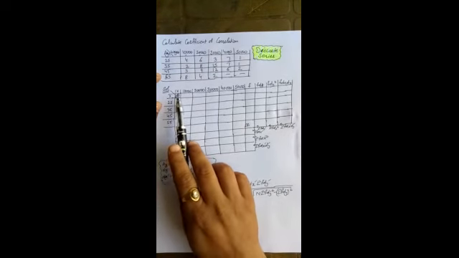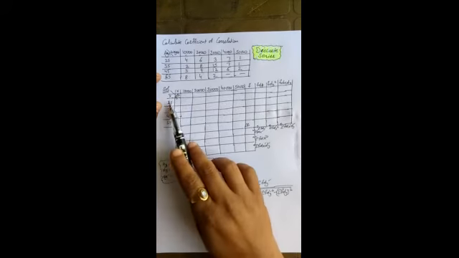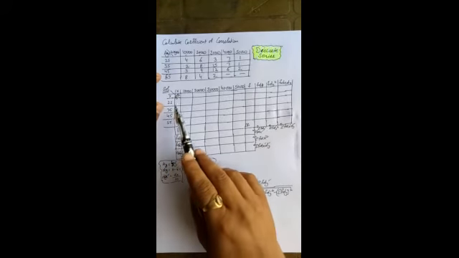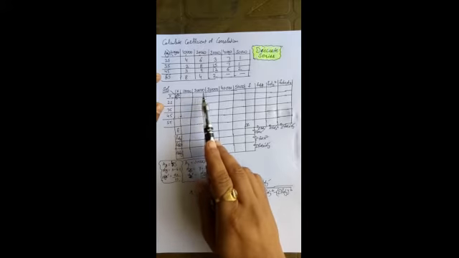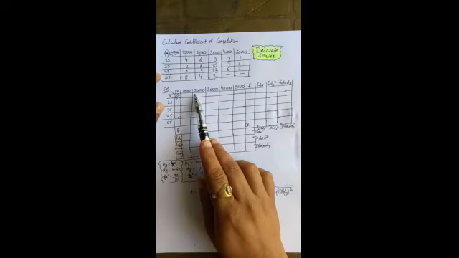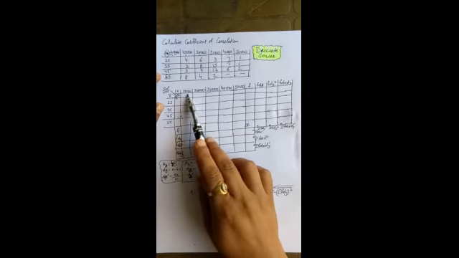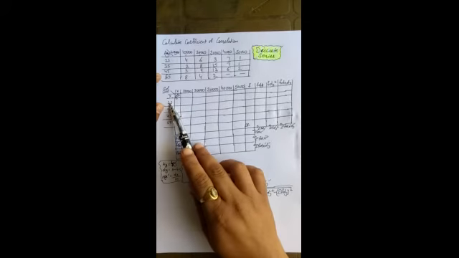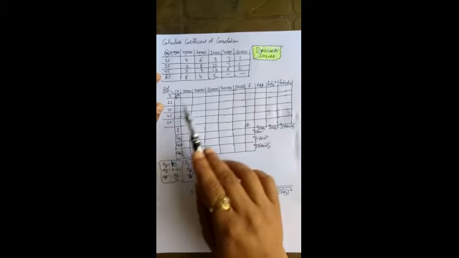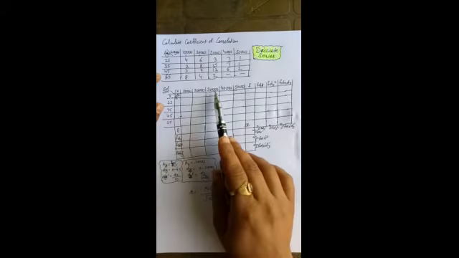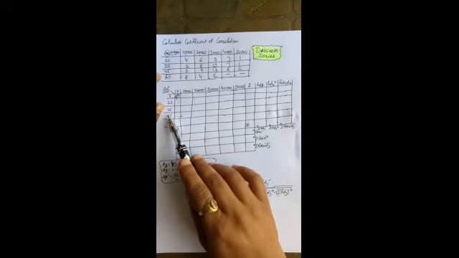If we want to calculate the correlation here, it can be calculated by preparing one table. First of all we will write x here and y here. But these are 10,000, 20,000, 30,000, so these are in multiples of 10,000, and these are in multiples of 10. So we will make such an arrangement that the values are close to each other and the calculation will be easy.